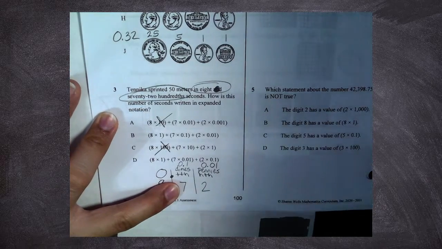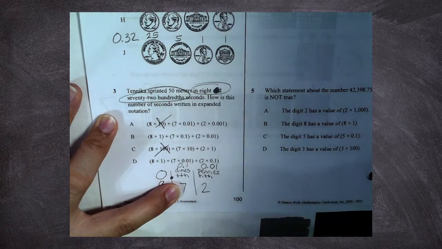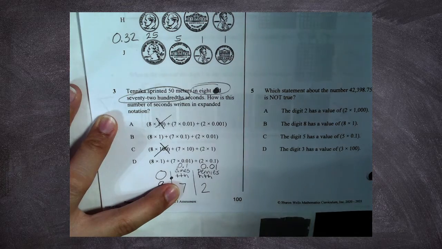The next digit is a 7. What place value is the 7 in? The 8 was in the ones place. What place value is the 7 in? Violet? The tenths.